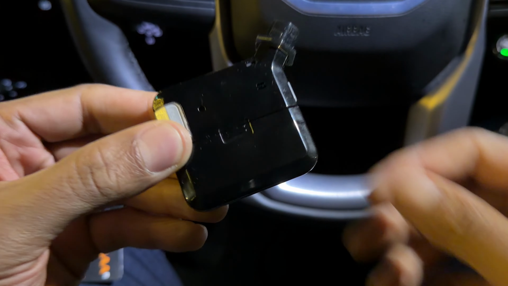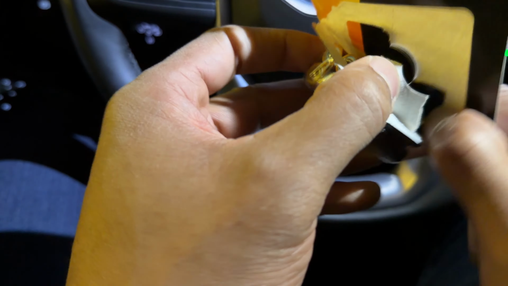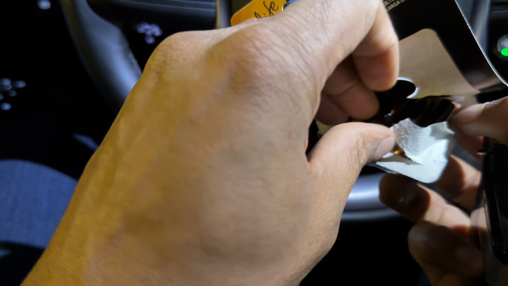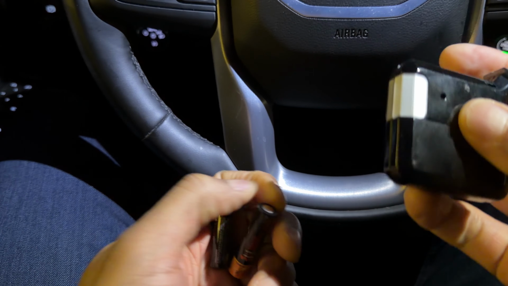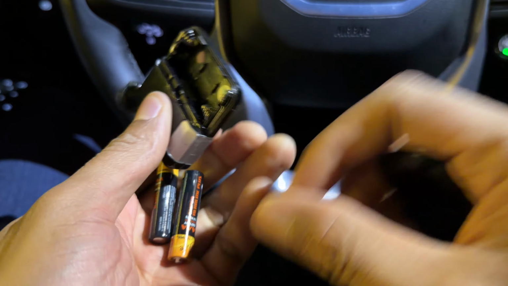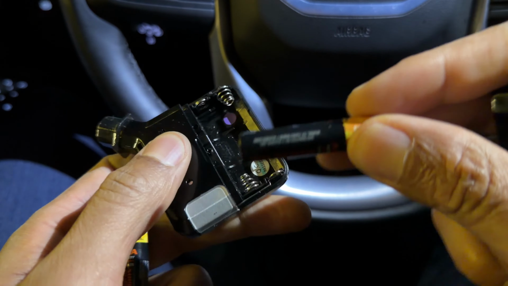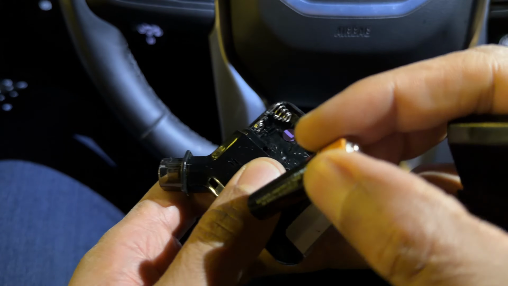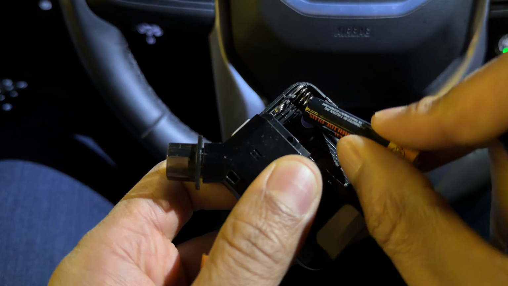So I have the breathalyzer, and I just got batteries for it because it did not come with batteries included. I'm going to take the batteries, open up the back of the breathalyzer, and place the batteries in, flat side against the spring and the nipple side against this flat wall right here.